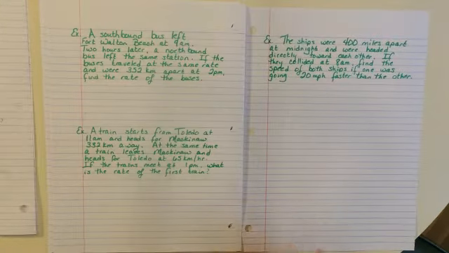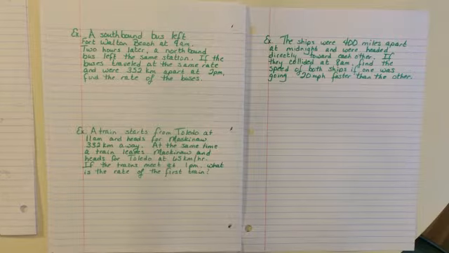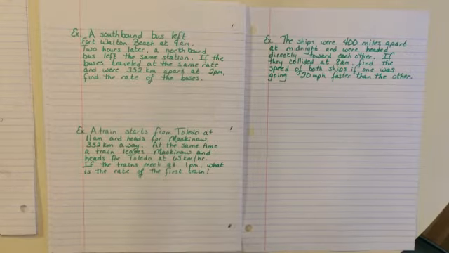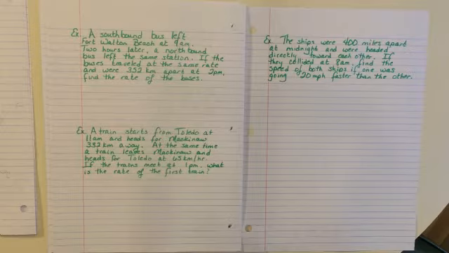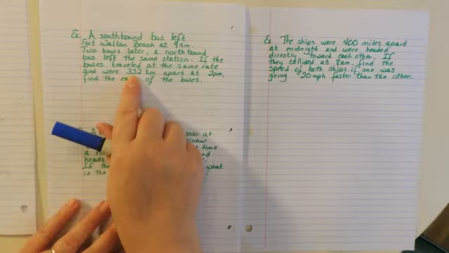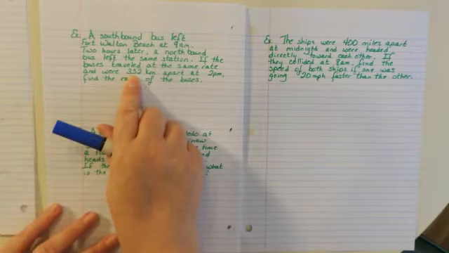A southbound bus left Fort Walton Beach at 9 a.m. 2 hours later, a northbound bus left the same station. If the buses traveled at the same rate and were 352 kilometers apart at 2 p.m., find the rate of the buses. Okay? So, we see that the distance they've traveled is 352 kilometers.